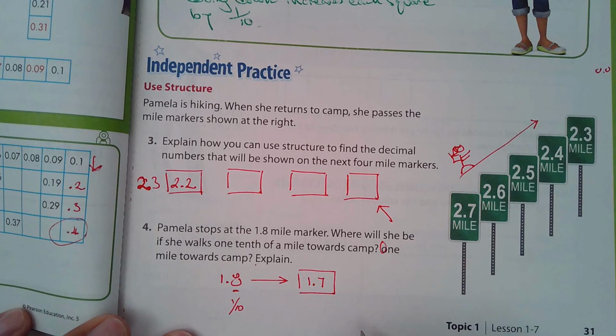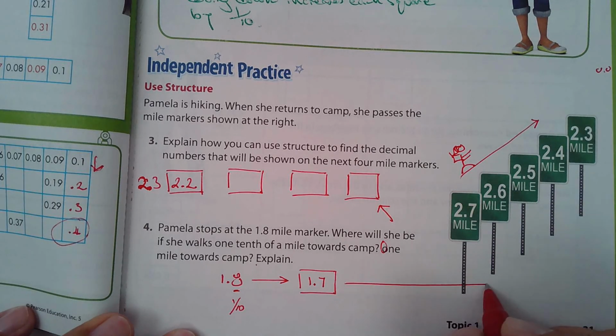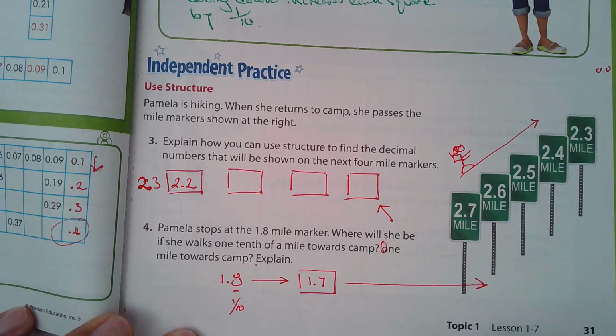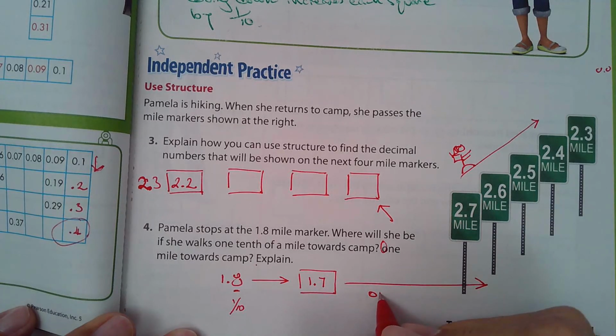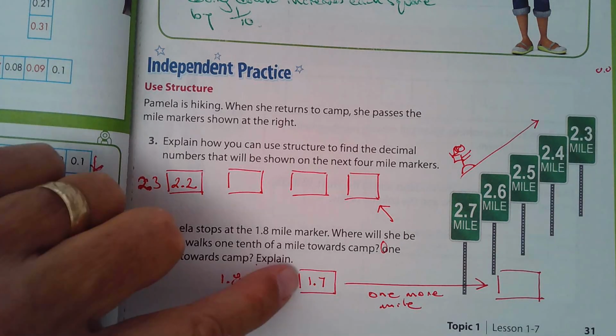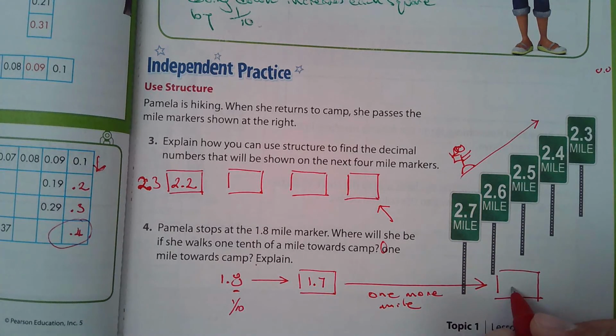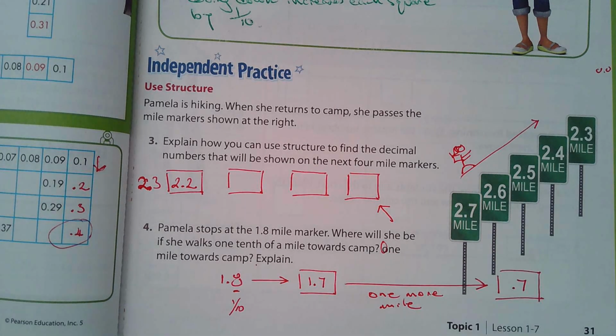They're not very clear. Let's assume it's 1 mile further from 1.7. So 1 more mile. How far would she be from camp now? Well, just take away the 1. She would be 7/10 from camp. So a little less than a mile to go. She'd be almost all the way back.